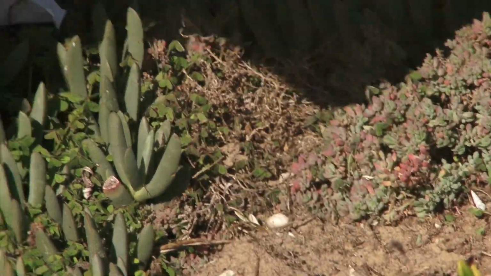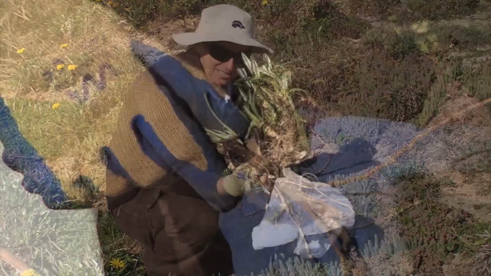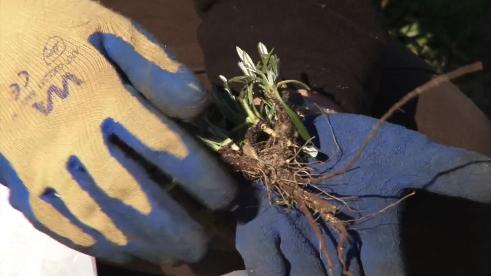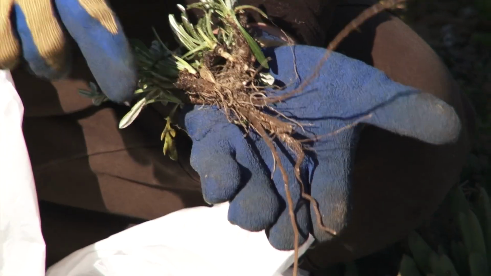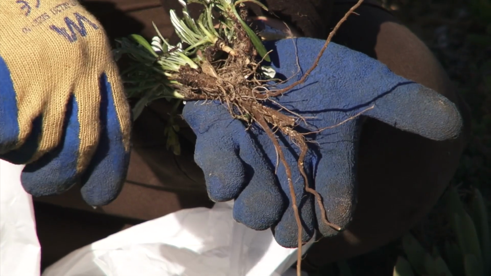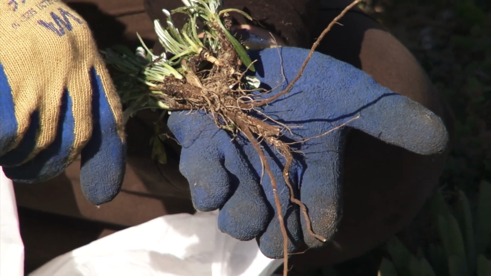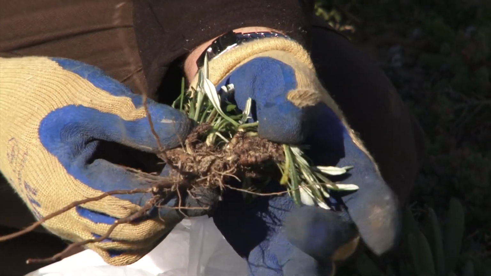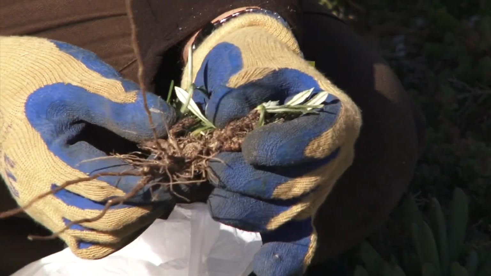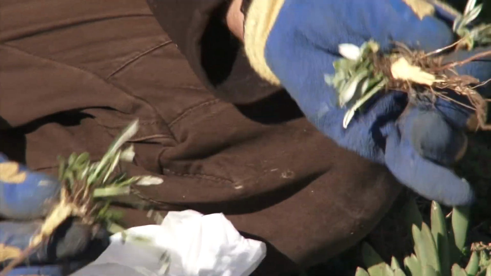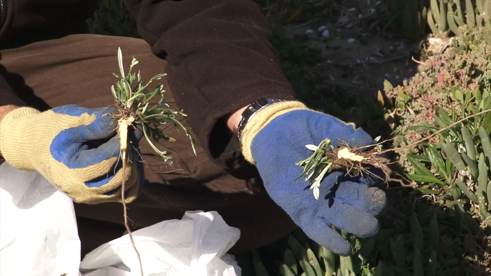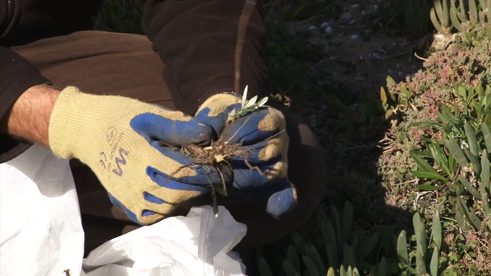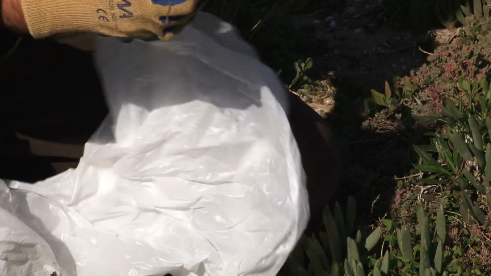We want to make sure that we get all the root system. As you can see, they have long roots that go into the sand, and breaking off these roots could allow a new plant to germinate. They also have rhizomes which are spreading under the sand and forming new plants. So if that's broken off and left behind, that'll become a new plant.